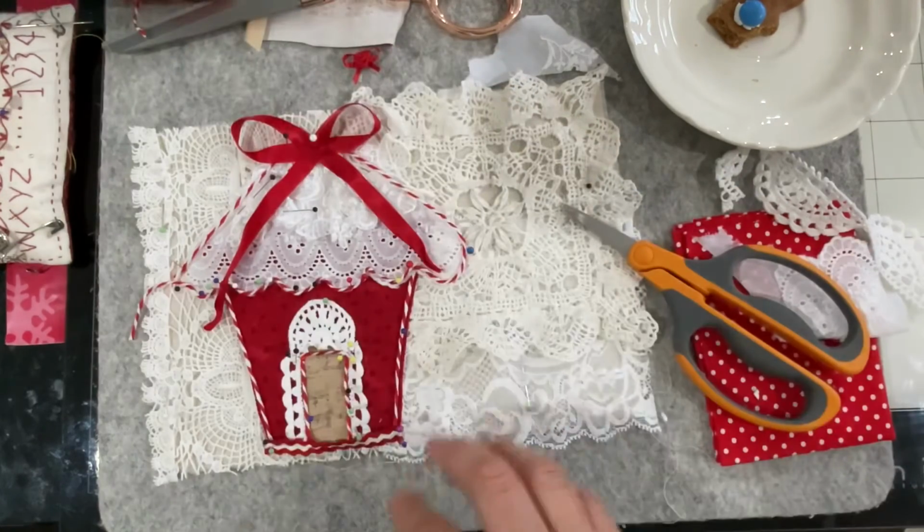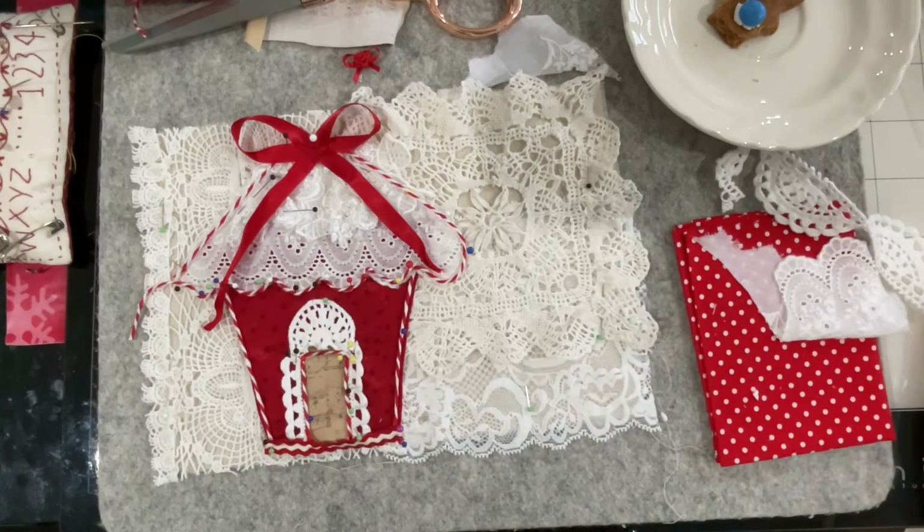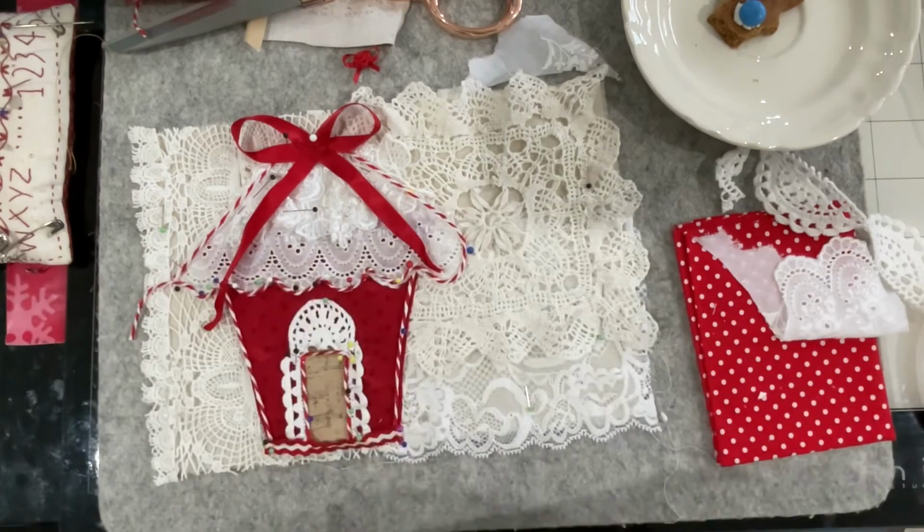Now, the question is, what do we do over here? Do we do anything? Do we add a gingerbread man? It'd have to be a little guy. We probably could. Maybe that's something we can think about.